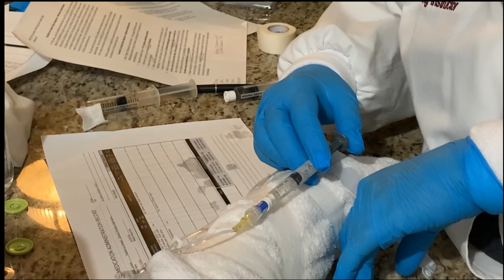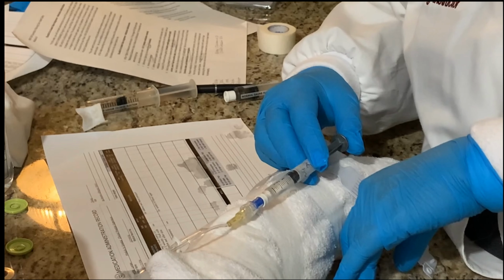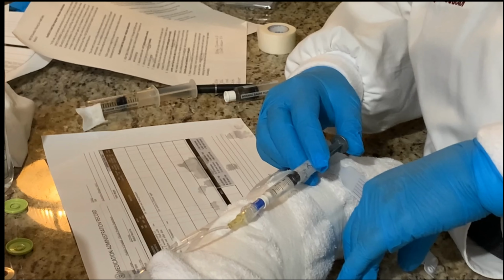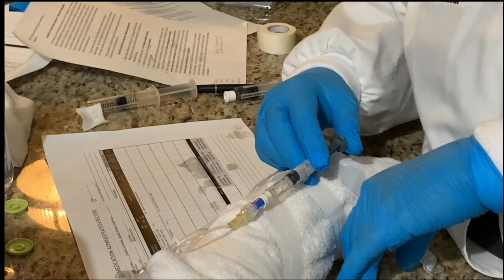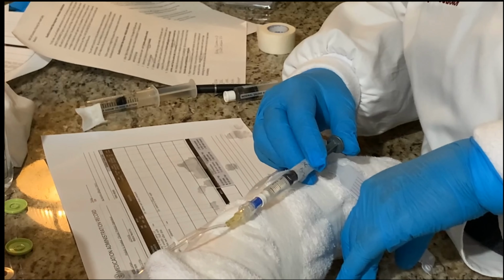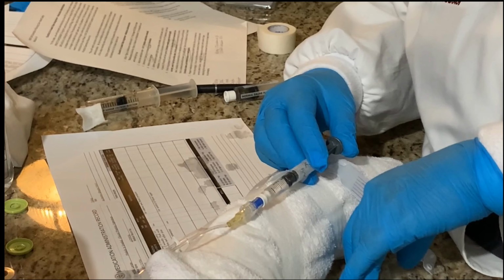And so when you're giving this over 2 minutes, you're thinking, if I have 2 mLs, then at about 1 minute, I should have 1 mL in. So you want to give it very slowly. Not all medications are given at the same time. Some medications are given over 1 minute or 30 seconds. Some medications are given over 5 minutes.